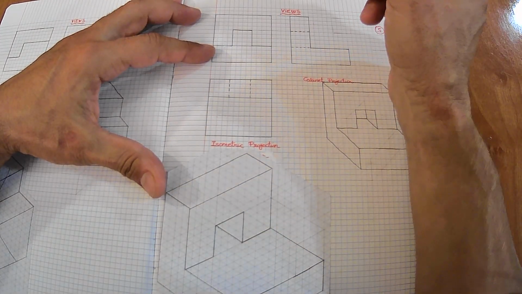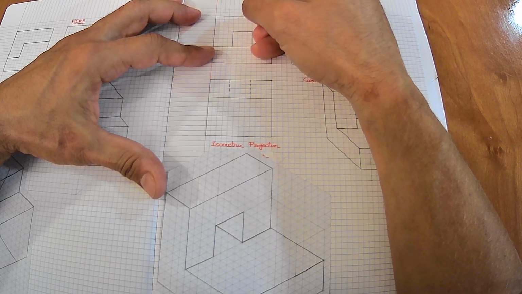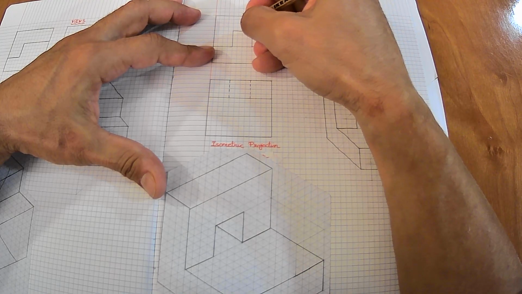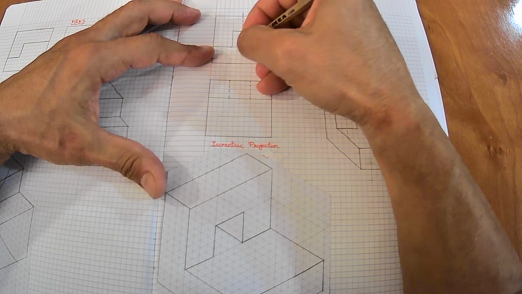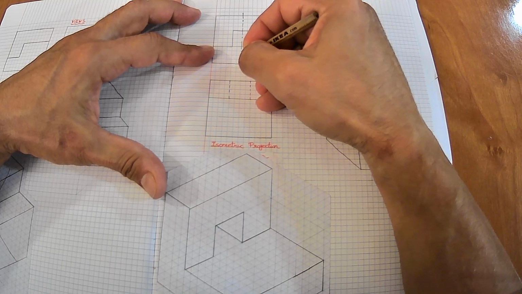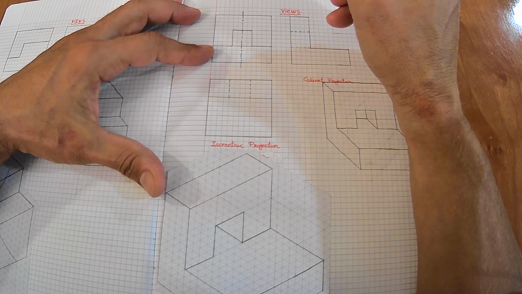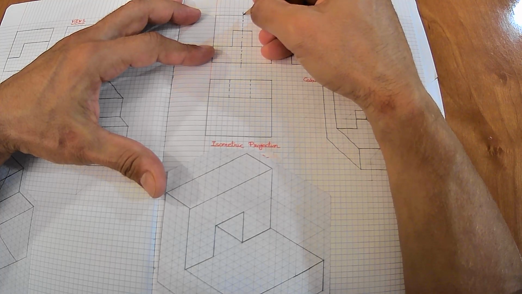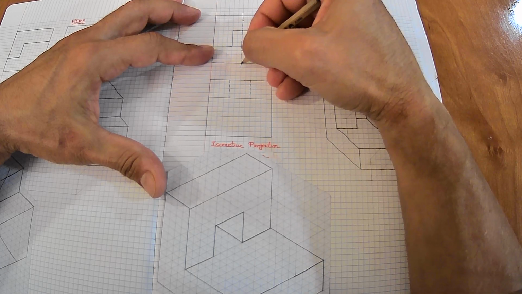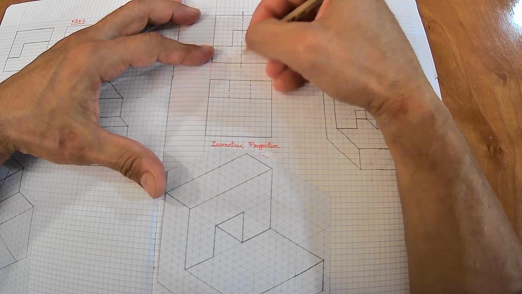More things. Center lines. You have to draw this line: dash, dot, dash, dot, dash, dot, dash. This center line, this dash-dotted line, must be drawn beyond the part itself, about 4 millimeters at each end.